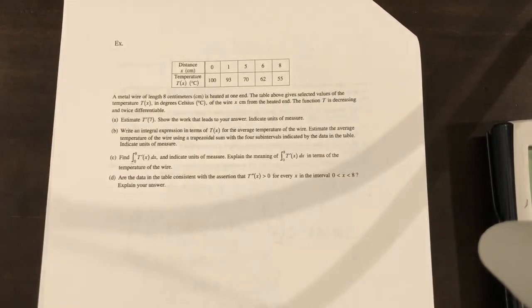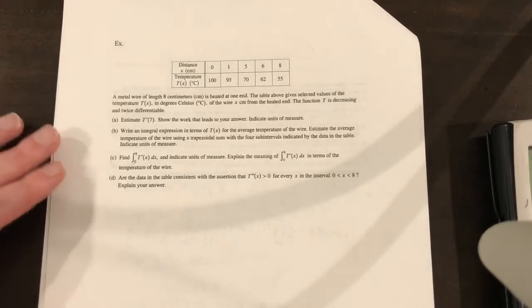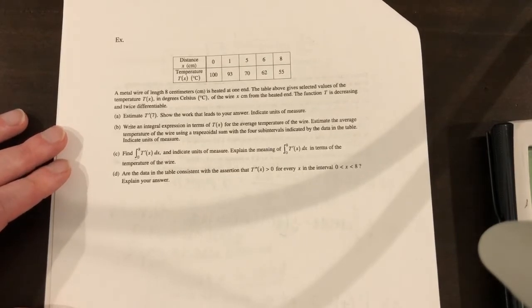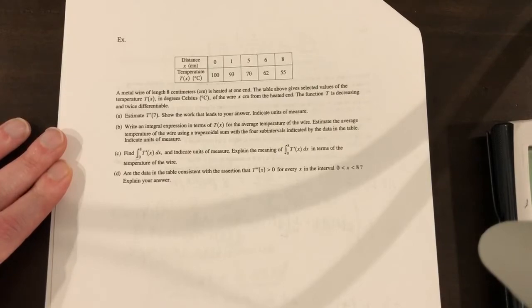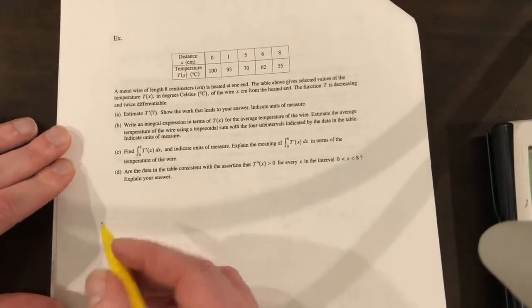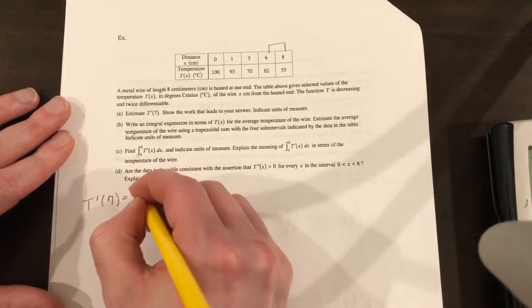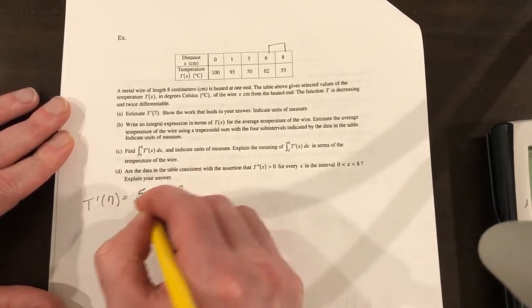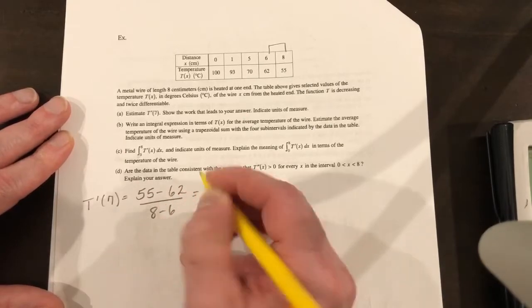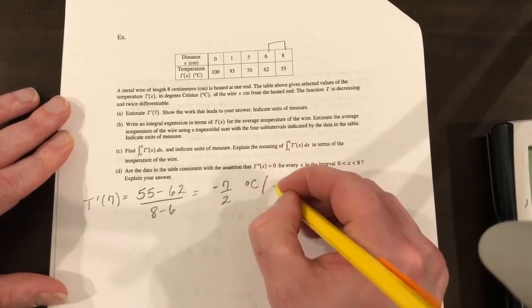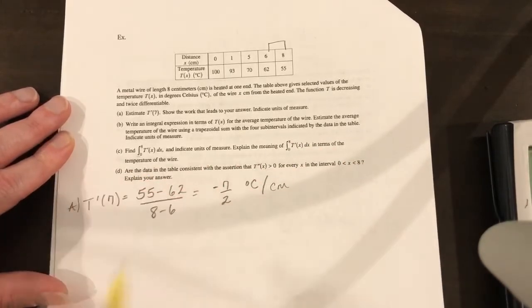It says a metal wire of length 8 centimeters is heated at one end. The table gives selected values of the temperature in degrees Celsius and the wire in centimeters. The function is decreasing and twice differentiable. It says estimate T prime of 7. We should be really good at this. 7 is located in between those 2 points, so T prime of 7 is equal to 55 minus 62 all over 8 minus 6, which is a negative 7/2 degrees Celsius per centimeter. We should be really good at that.